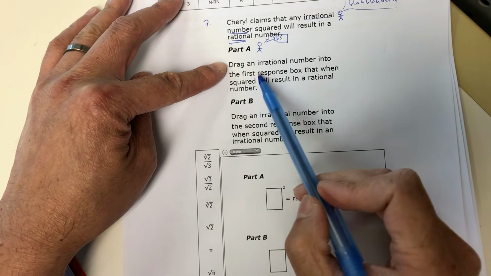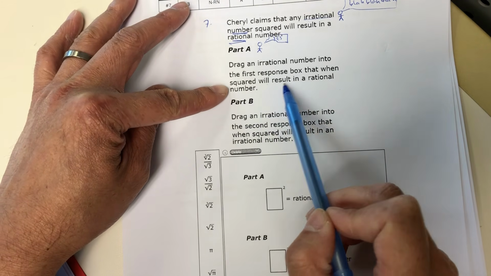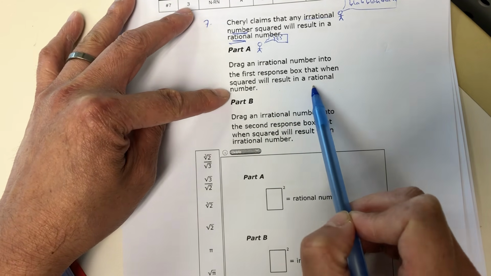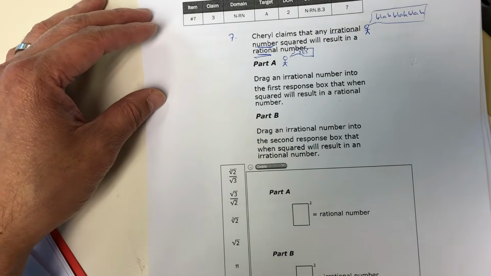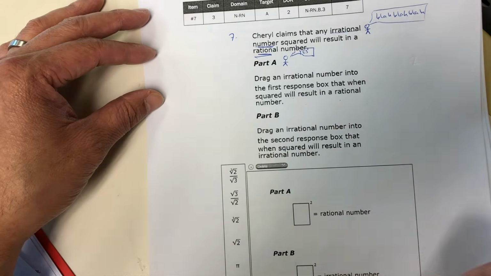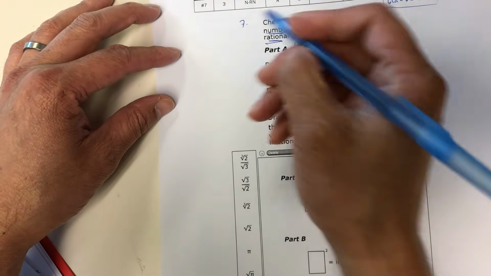So part A, drag an irrational number into the first response box, and when you square it the result is a rational number. So they want us to square each of these results and then figure out what happens. So let me do each one of these one at a time, and then you'll see which ones are going to go under part A and which ones are going to be under part B.